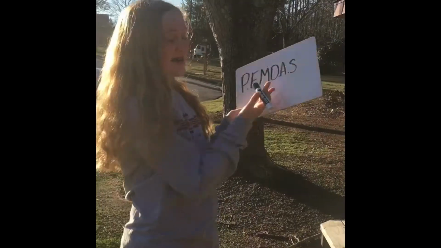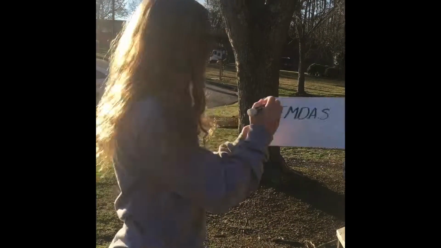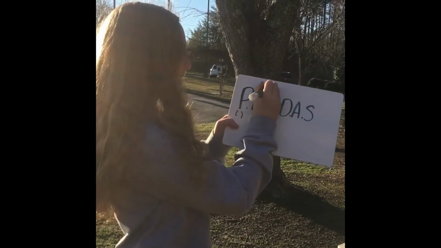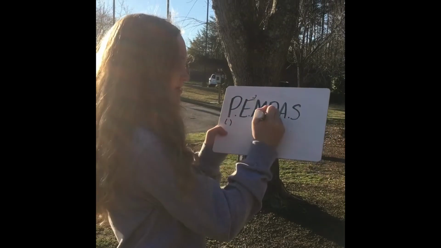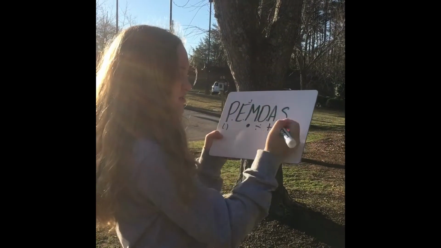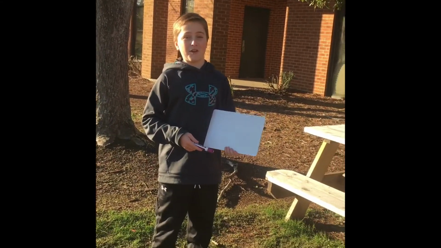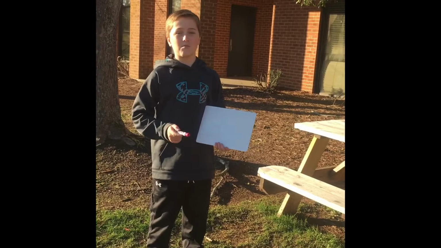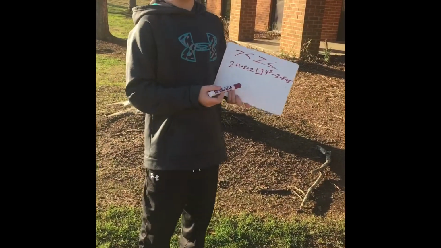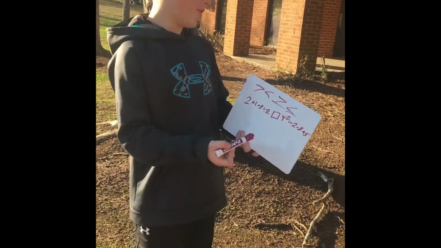PEMDAS. The letters in PEMDAS stand for parentheses, exponent, multiplication, division, addition, subtraction. Okay, I'm going to teach you. Fat Albert, take this away. I'm Fat Albert, and I'm going to show you how to write expressions using PEMDAS while solving. This is a Fat Albert expression. It's the fattest expression in the world.